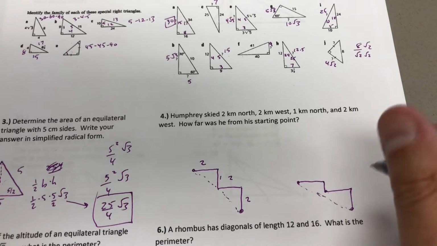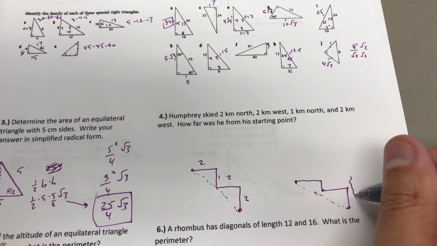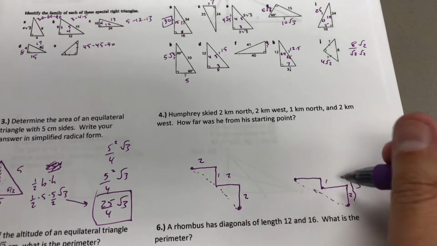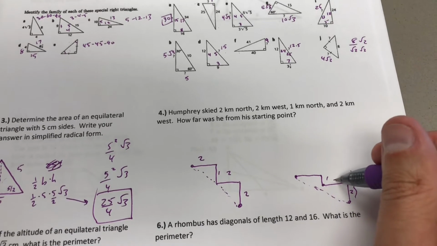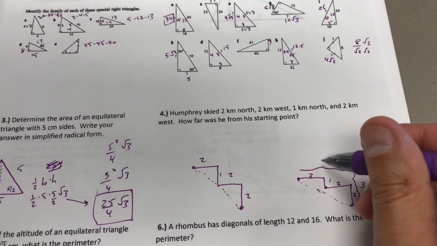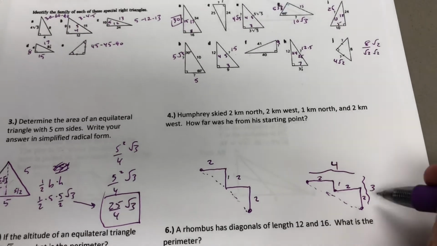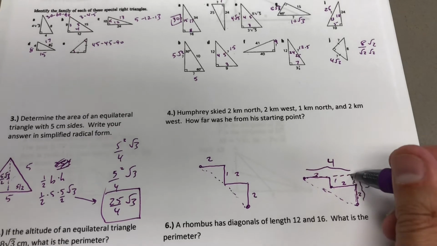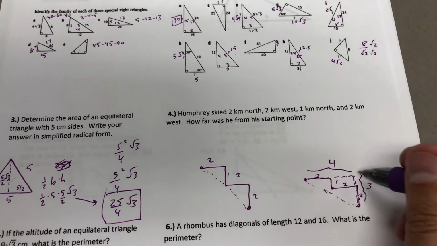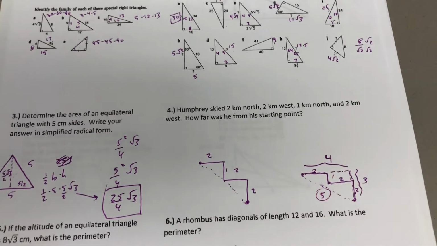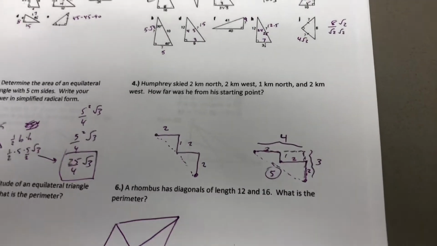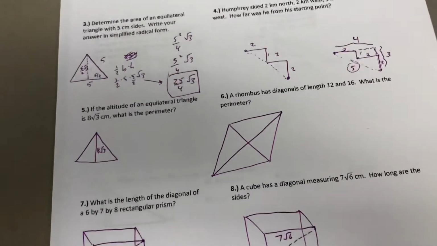And so really you want to know, how far did you go up total? Well, we went up 2 and 1, so we went up 3. How far did you go over? Well, you went over 2 and over another 2, so you went over 4 total. So basically you're turning it into a big right triangle like this. And so he's going up 3 and over 4, and that distance between the 2 points ends up being 5. You could also plot this on a coordinate plane. You can use the distance formula to find the distance between the points.